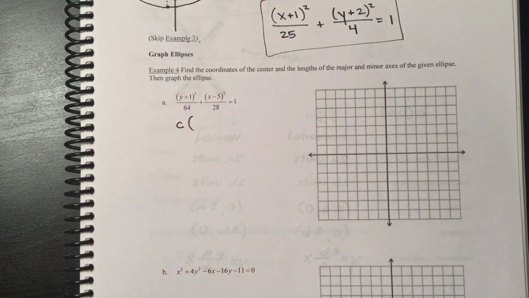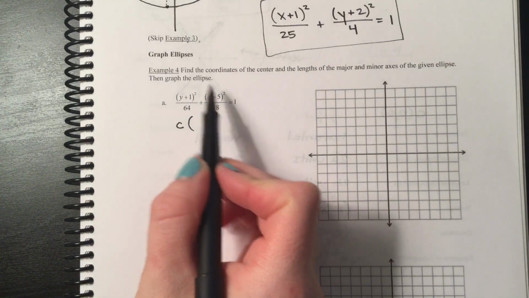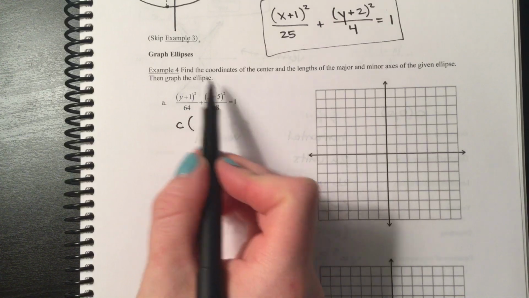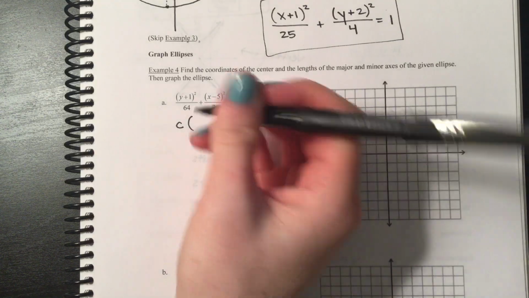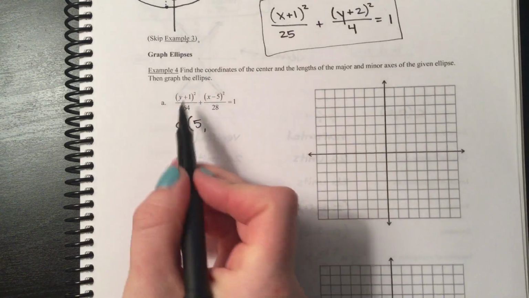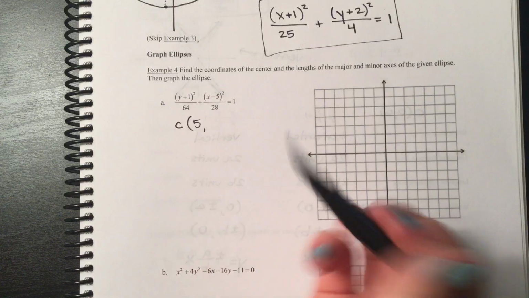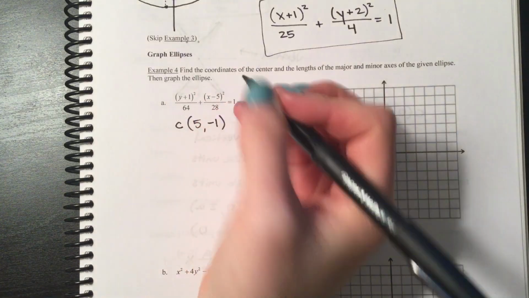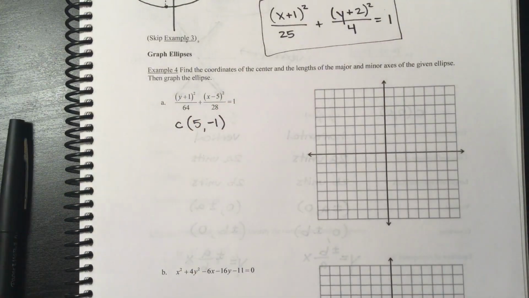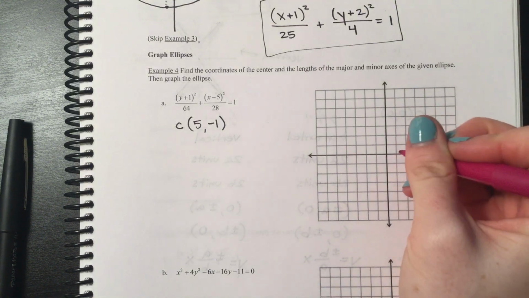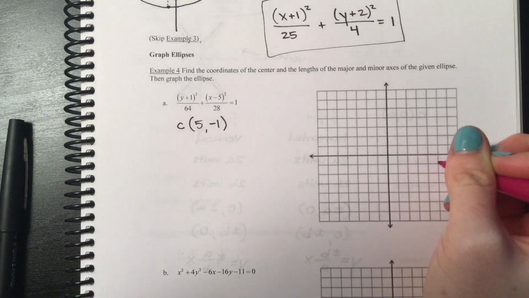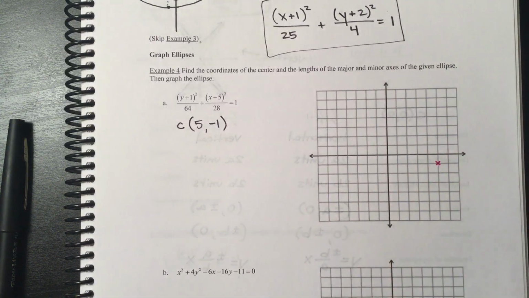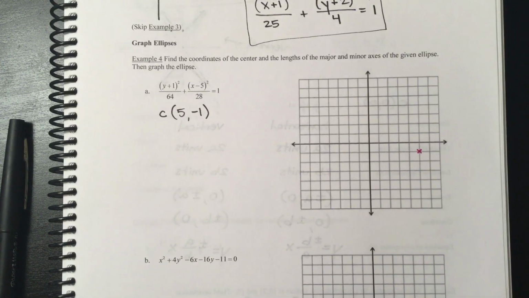So the center, you always take the opposite of the x value and then the opposite of the y value. They're in parentheses like that, so you're always taking the opposite. So this would be +5, and make sure you take the x first, even though these are written out of order, and then -1 for y. So start yourself off with that. Remember, we're not actually marking the center as a point, you just mark where it is, 2, 3, 4, 5, and then down to -1. So that's where our center is, and then we're going to be able to go from there.